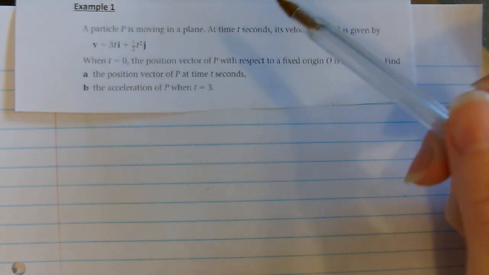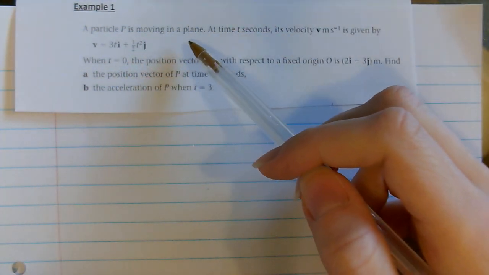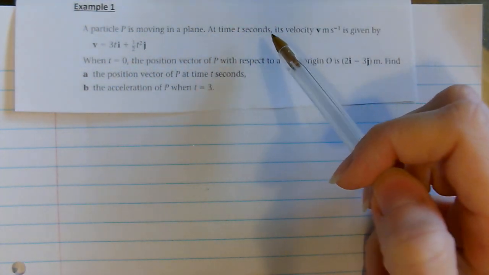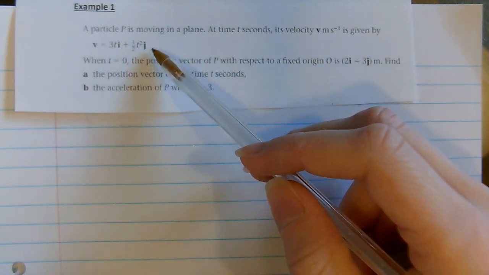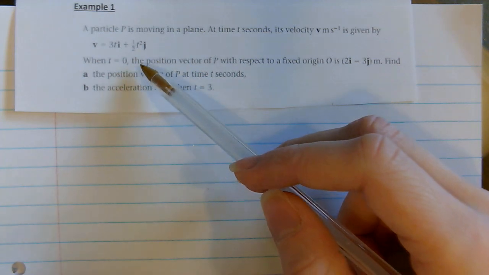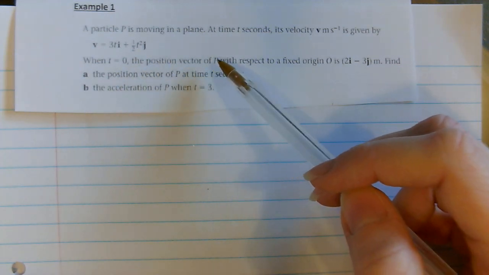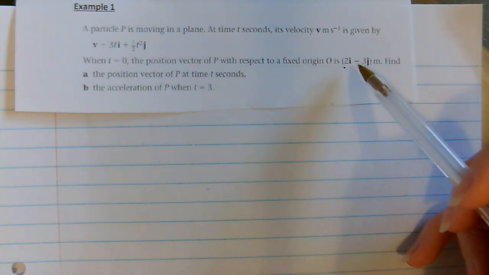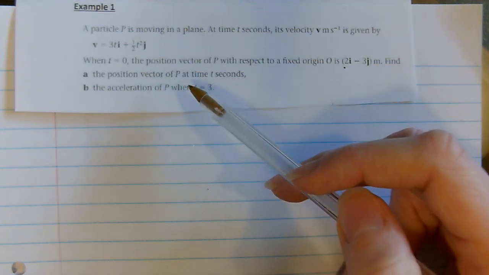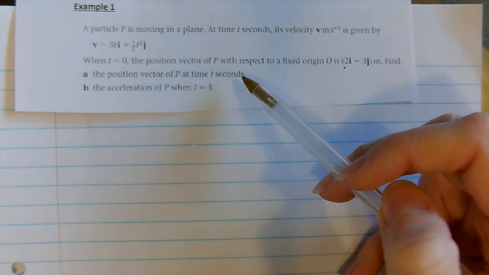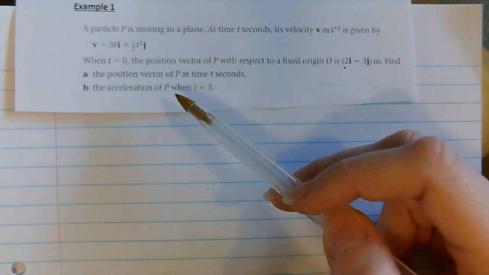Okay, example 1. A particle P is moving in a plane. At time t seconds, its velocity v is given by v equals 3ti plus a half t squared j. When t is 0, the position vector of P with respect to the origin is 2i minus 3j. Find A, the position vector of P at time t seconds, and B, the acceleration of P when t is 3.